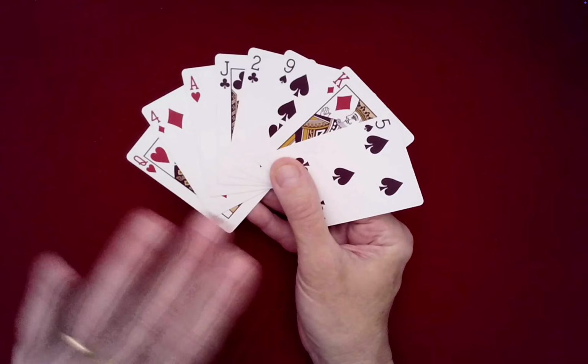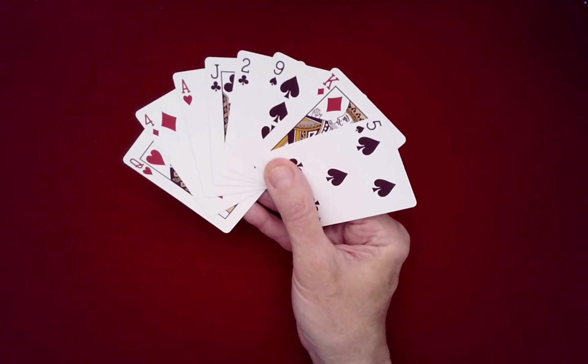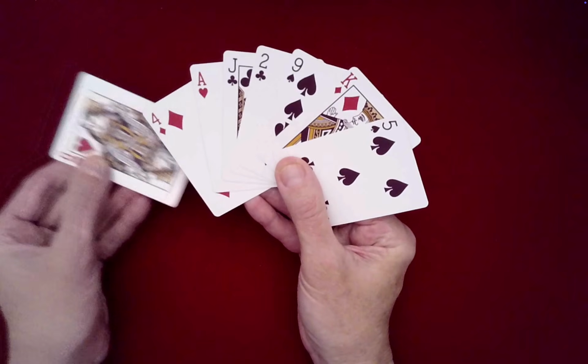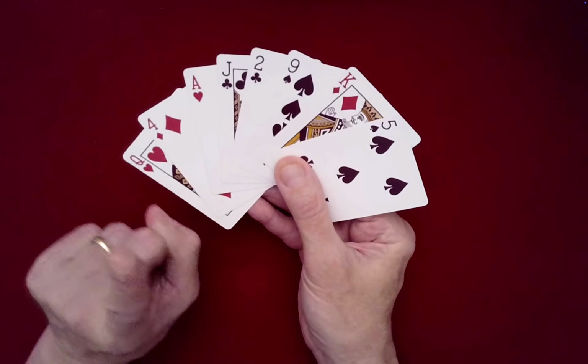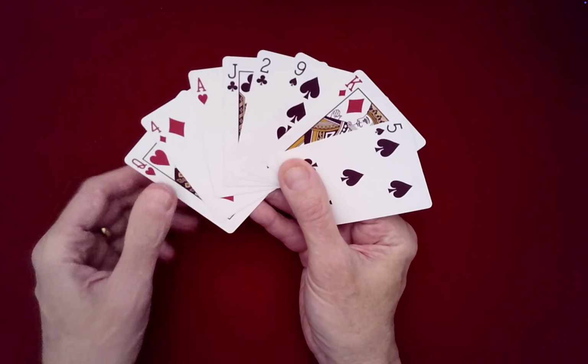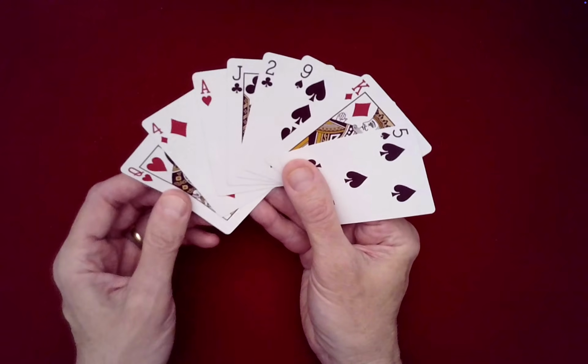Because of that 3-question procedure, the spectator's special card will always, always, always rise to the top. Okay, so one thing that you know already is you know the identity of their card. It's the Queen of Hearts.